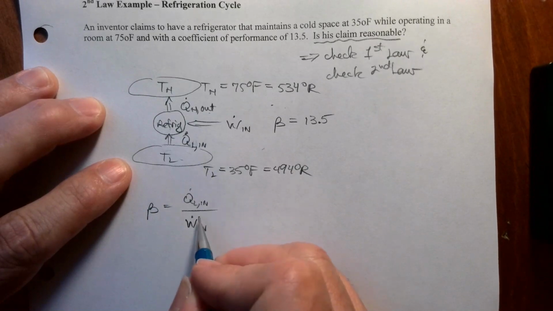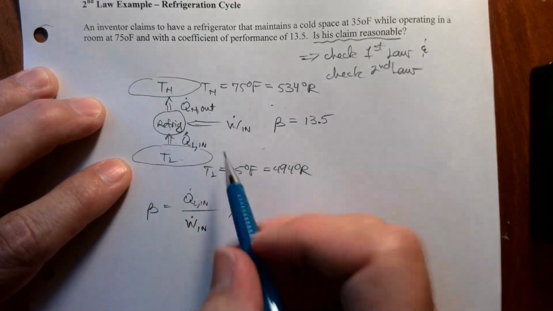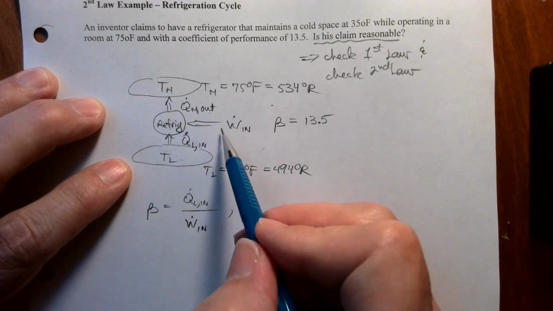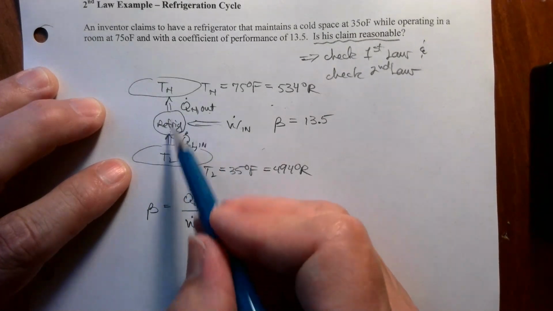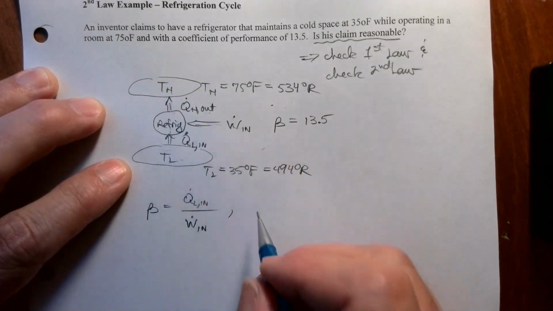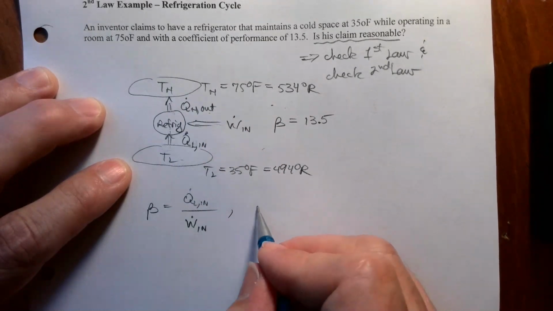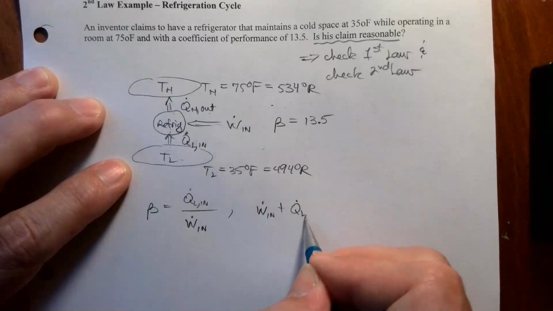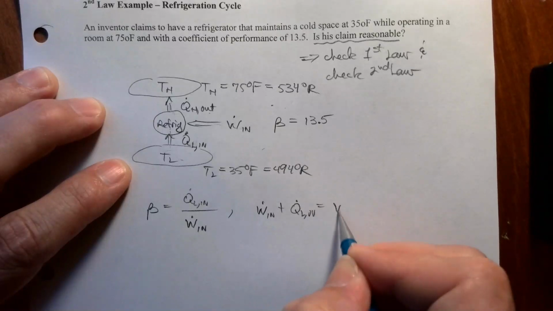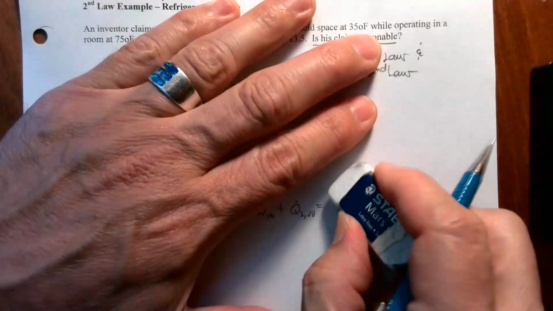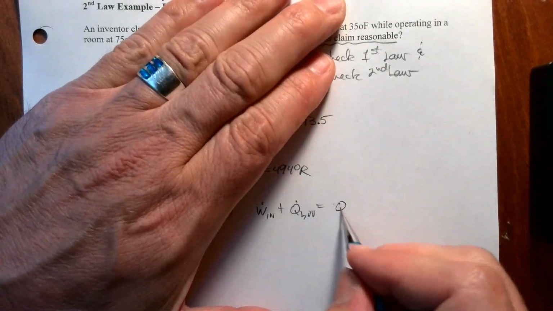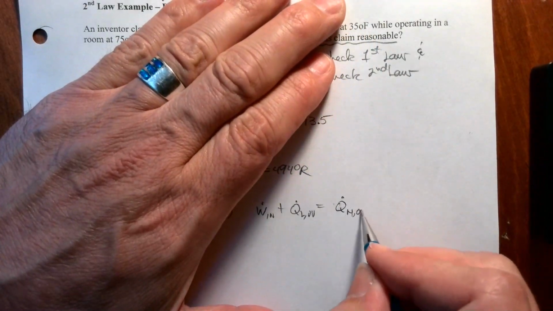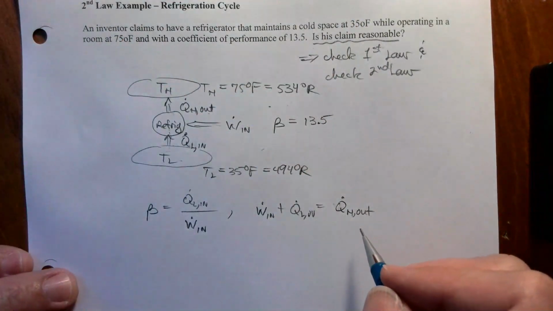W dot N is coming in. So then let's do a first law. This comes in, that comes in. Those have to total to be this Q going out on the other side. So I would put W dot N plus Q dot LN is equal to Q dot H out.